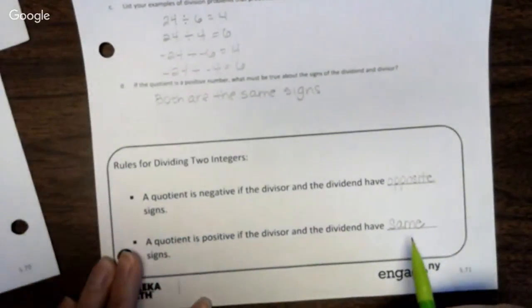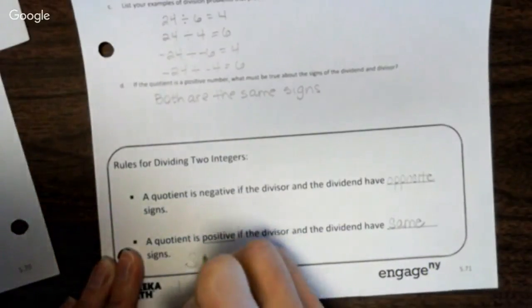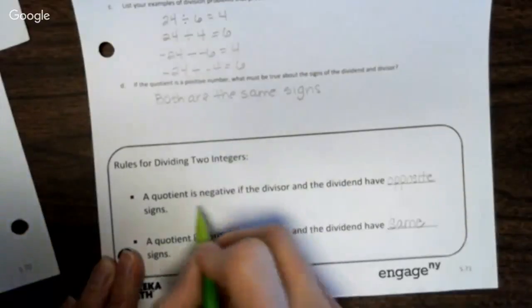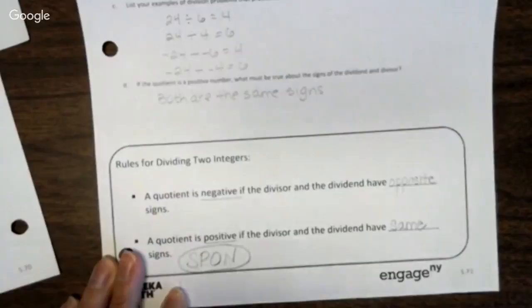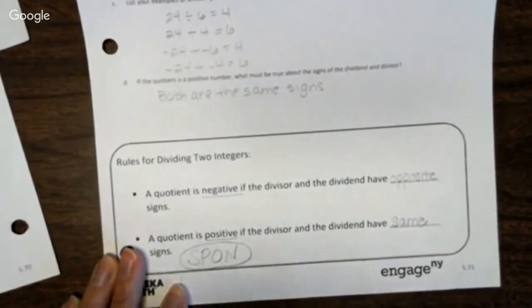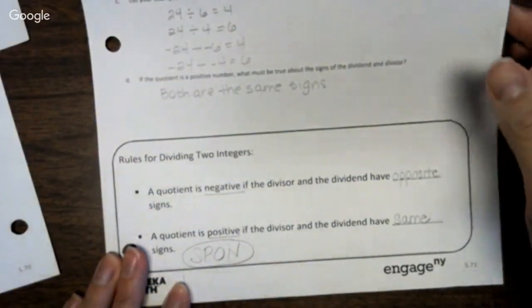So let's make this really easy to remember. Same signs, positive answer. Opposite signs, negative answer. What do you notice? I hope you're thinking to yourself right now that this is the same as multiplication. Our rules for division and our rules for multiplication end up being the same exact thing. So let's use these rules then to think about some other questions.